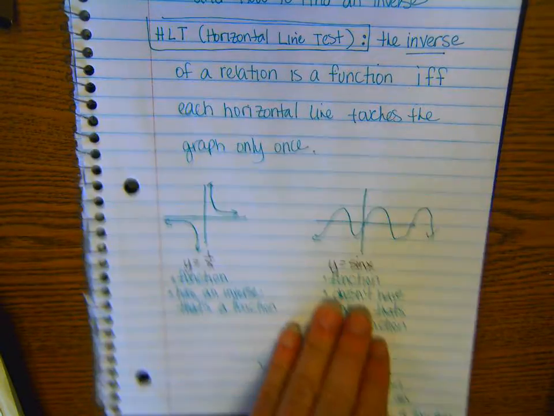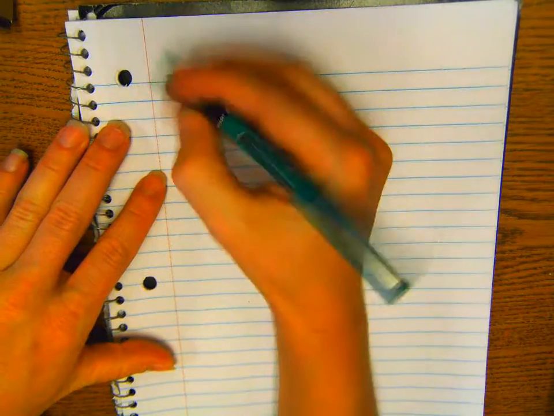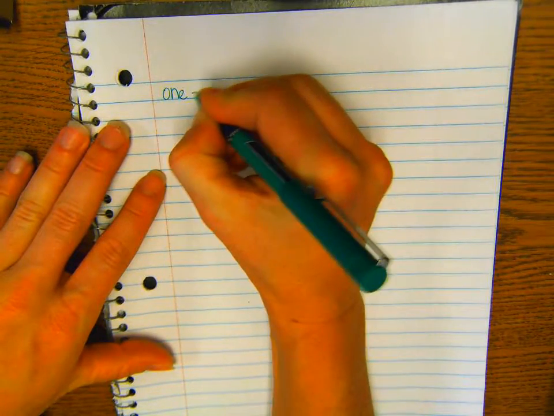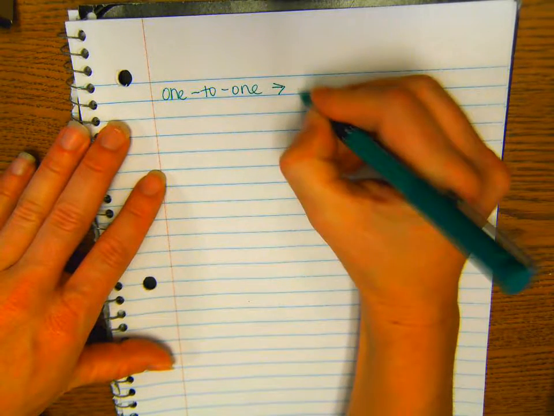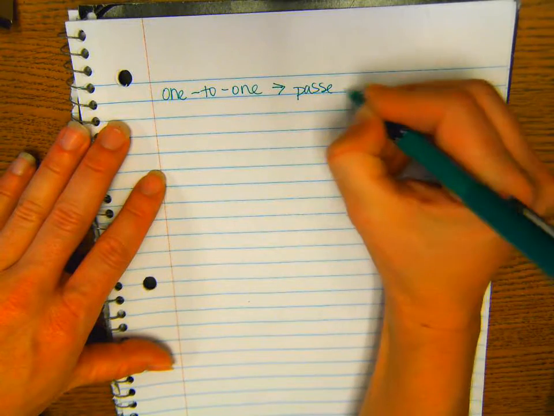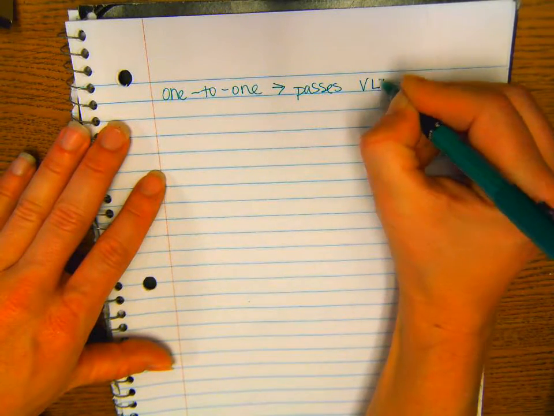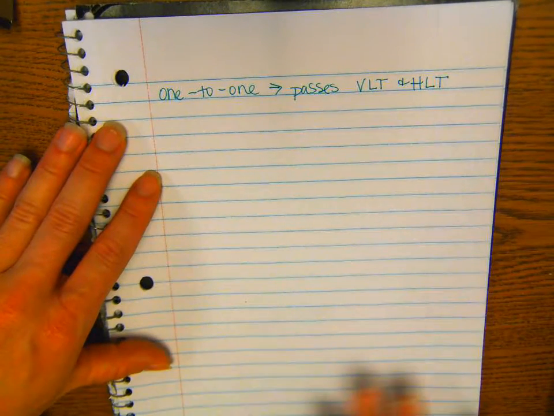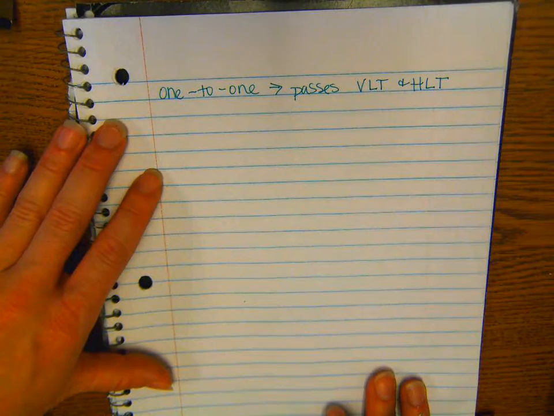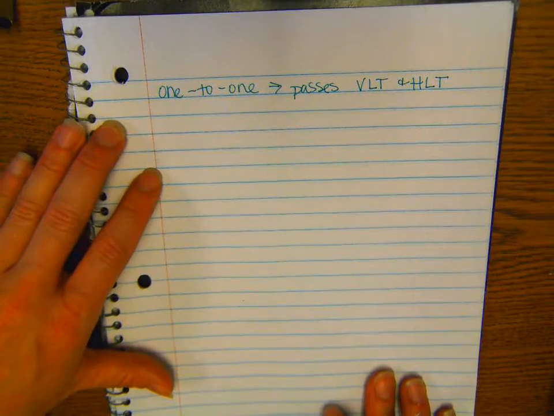So if you see that today, you might be asked in your homework, is this one-to-one? So if you see that vocab, one-to-one, all that means is it passes the vertical line test, and are you okay with me abbreviating that? You know what that means? Okay, and horizontal line test. And so what it means is it's a function and its entire inverse is a function too.